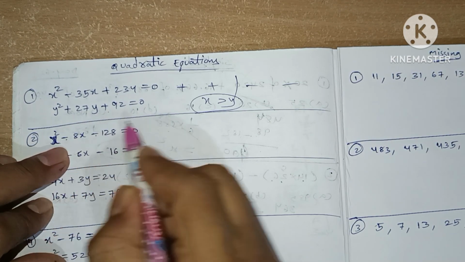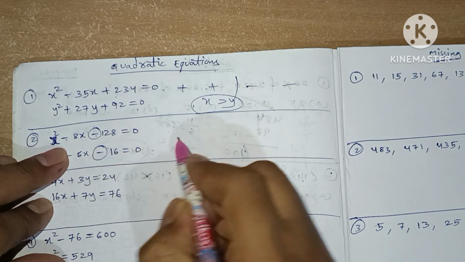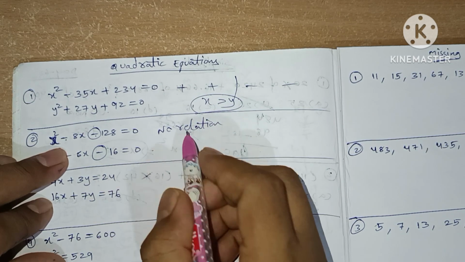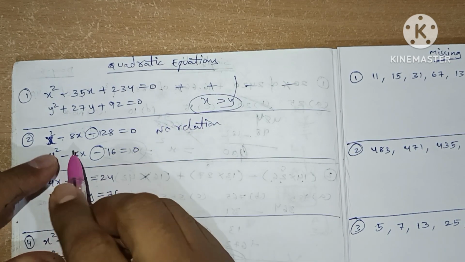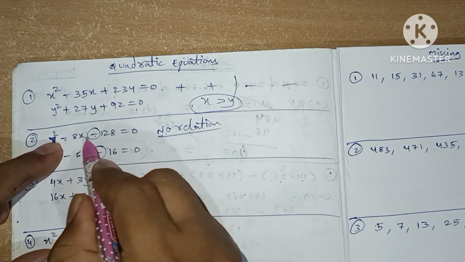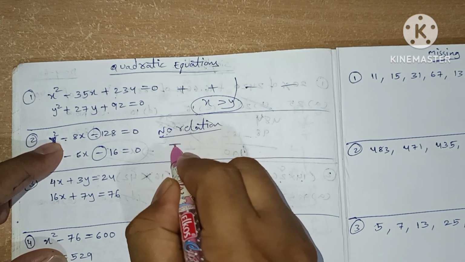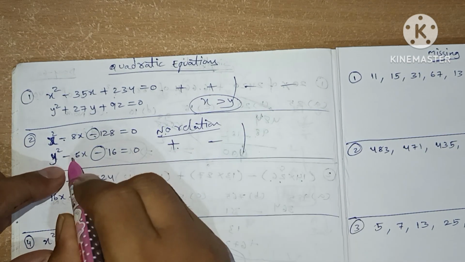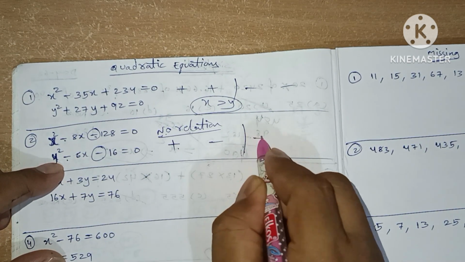Next one. Here minus and minus, or else we see minus at the end. So no relation can be established between these two is the answer for this one. How do we say that it has no relation? Minus and minus means both the roots are positive and negative.